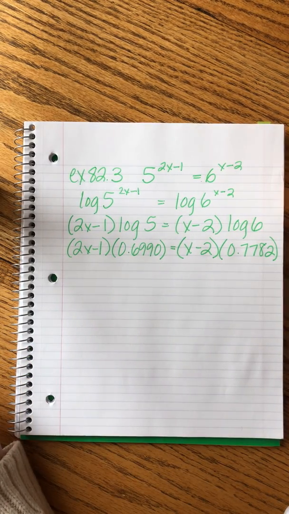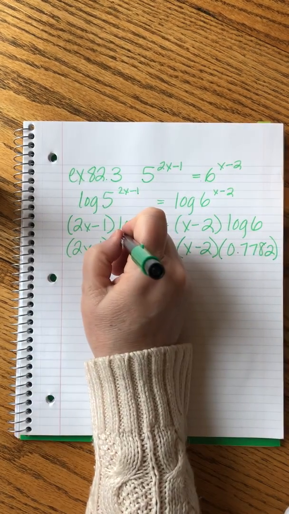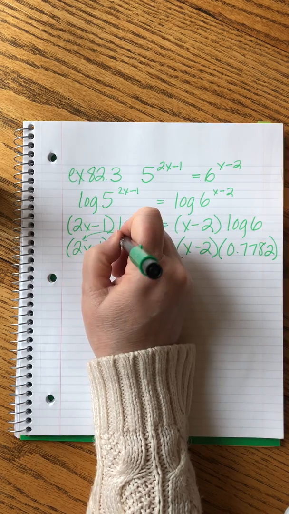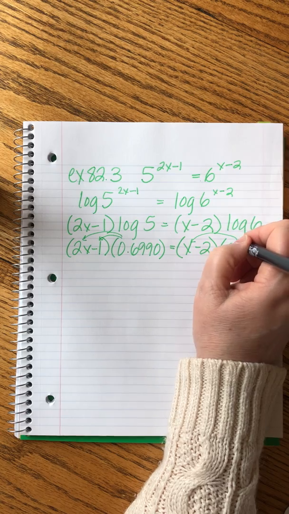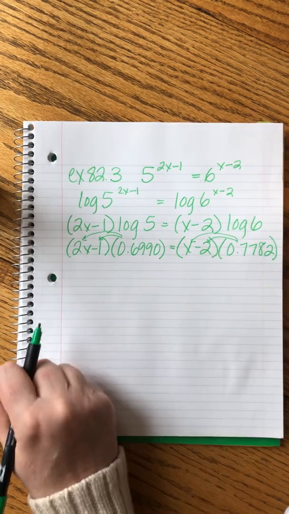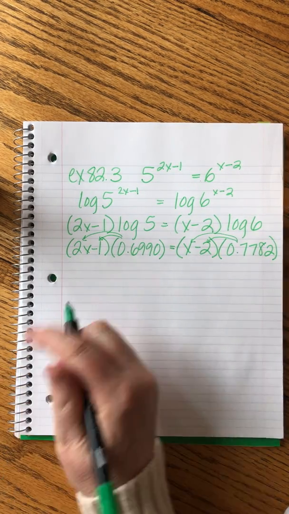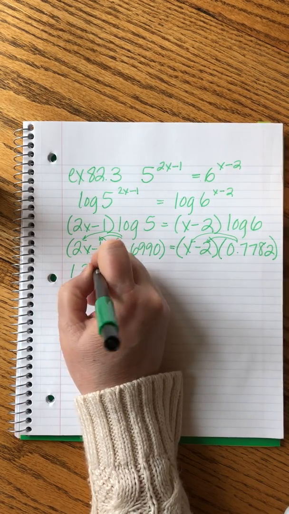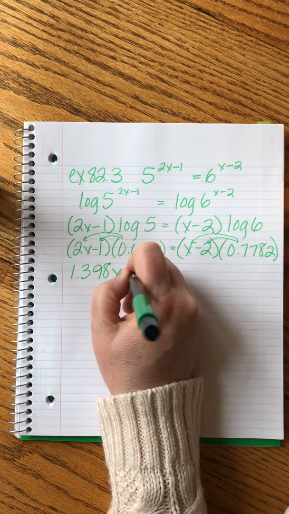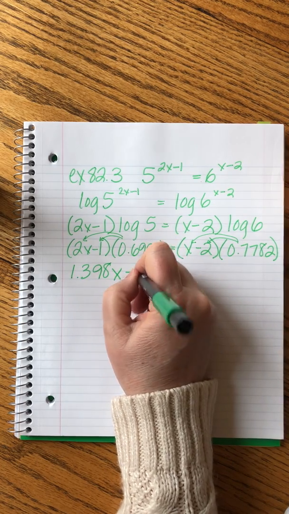Now we have to distribute. Ay, ay, ay, right? So we're distributing these big hairy decimal numbers across the things that used to be our exponents. So what do we get? 1.398x. It's kind of crazy, right?